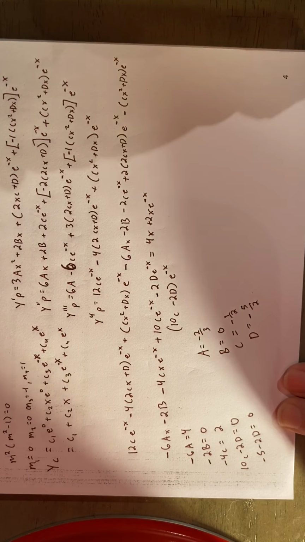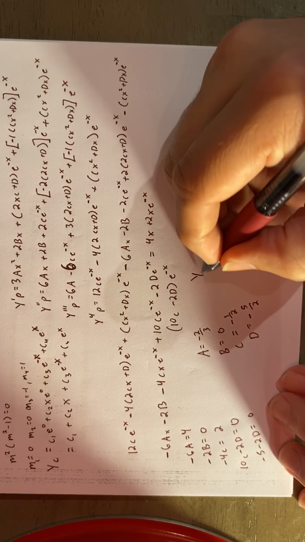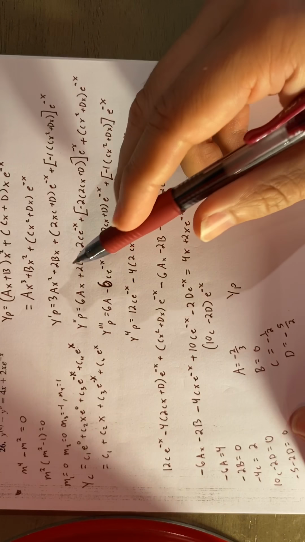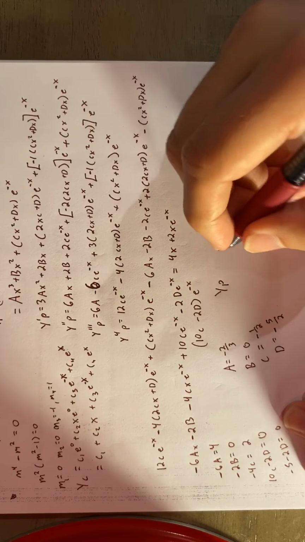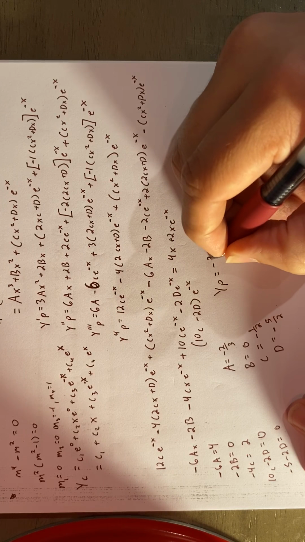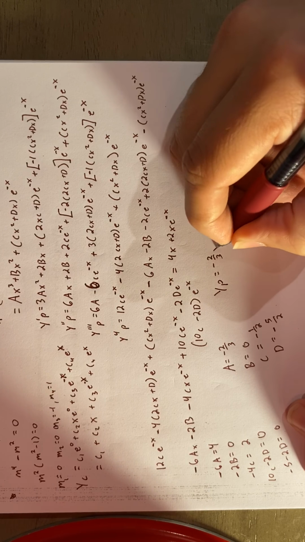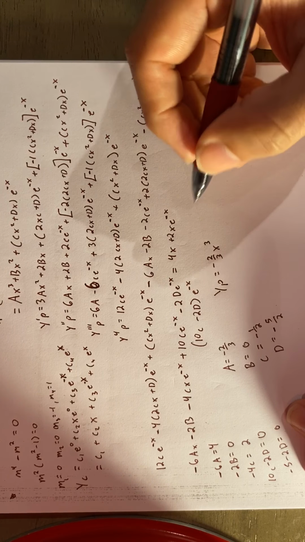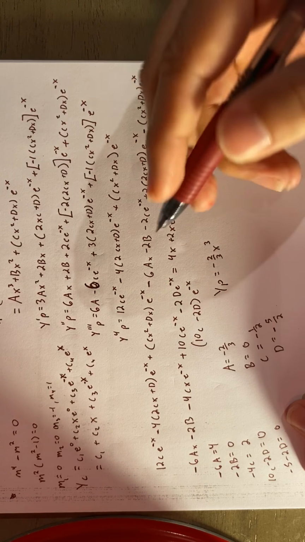And there's our d. So now all we have to do is plug it into our y sub p, which was at the top. And so ax cubed is going to be negative 2/3 x cubed plus bx squared, but b is 0, so we don't need to include that.